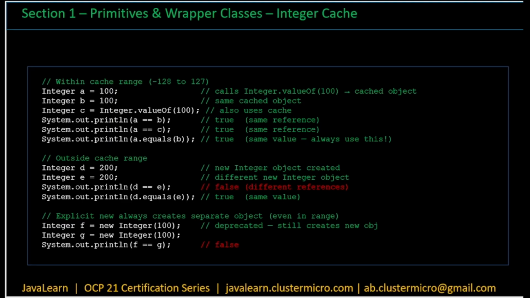And then we have Integer c = Integer.valueOf(100). Here we are calling valueOf explicitly instead of relying on autoboxing, but the result is identical. valueOf checks the cache and finds 100 is in range and it has the same cached object x, right? So we see all point to the same object, okay?